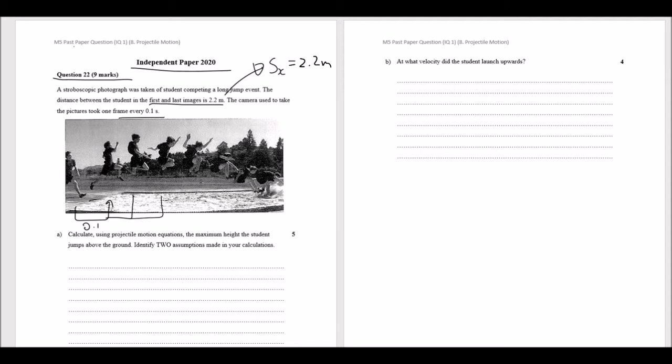If you count across, you have 7 frames in total, which means the trip time is 0.7 seconds. We are trying to find, using projectile motion equations, the maximum height. So to find the maximum height, Sy is max. We know at that point Vy is 0.